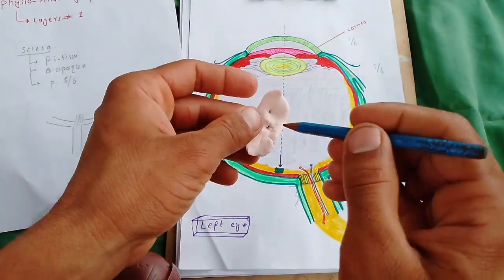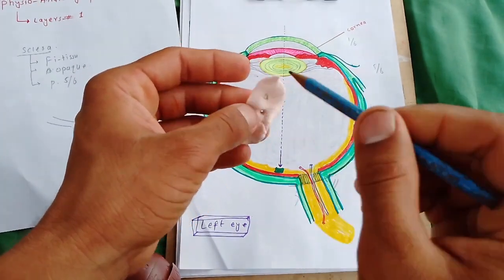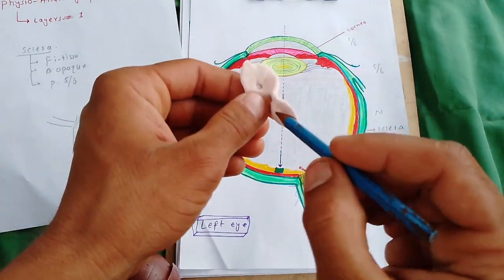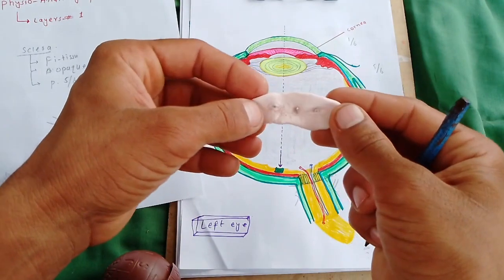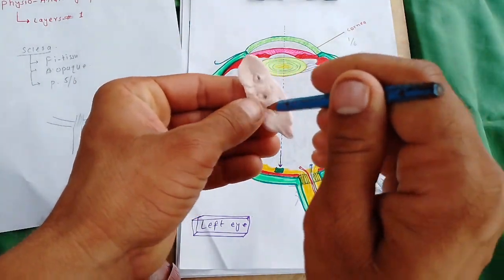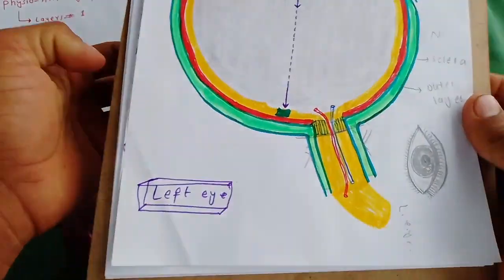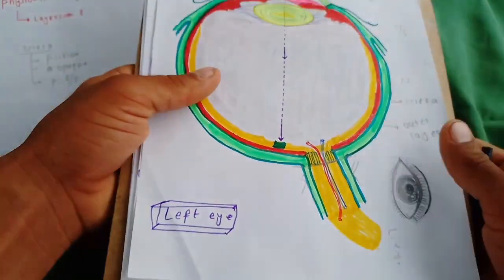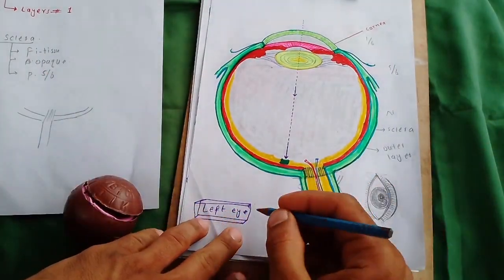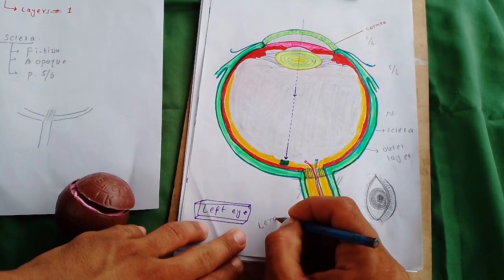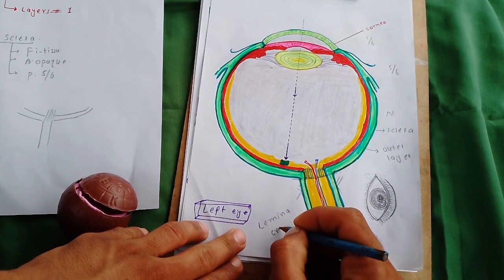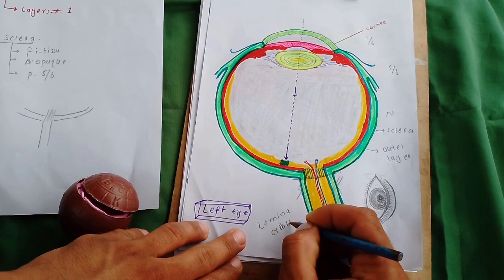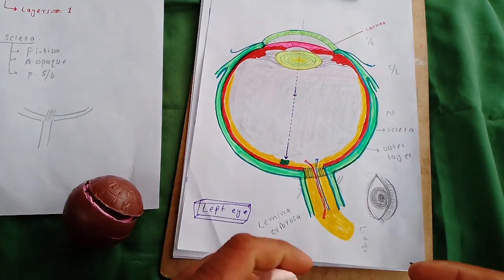The optic nerve passes through, so it makes perforations. It makes many small perforations, so in this perforated part there are many small pores. As you can see here, this is the perforated part. This perforated part is called lamina cribrosa.